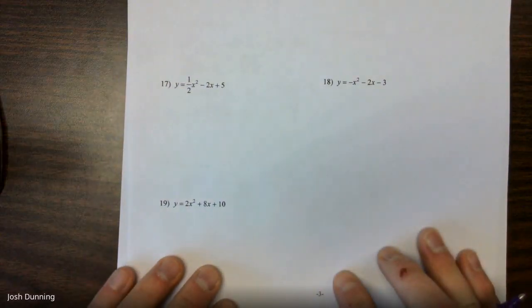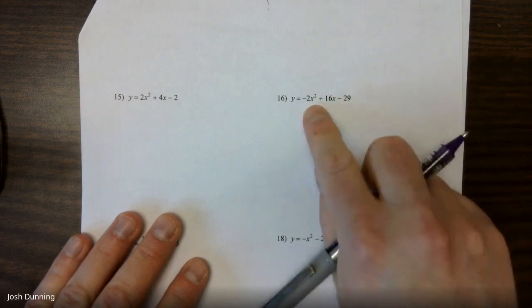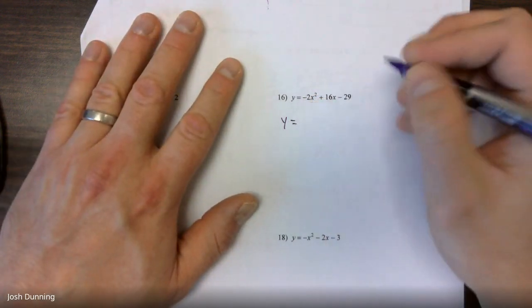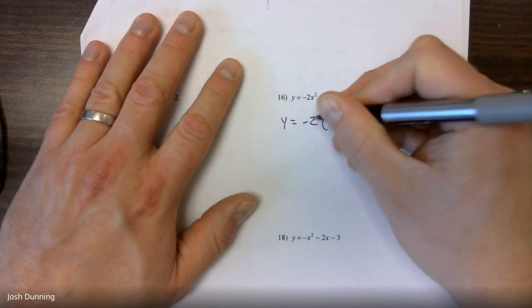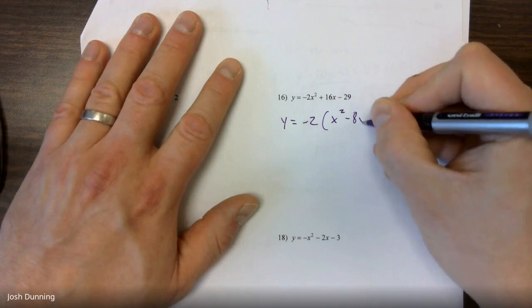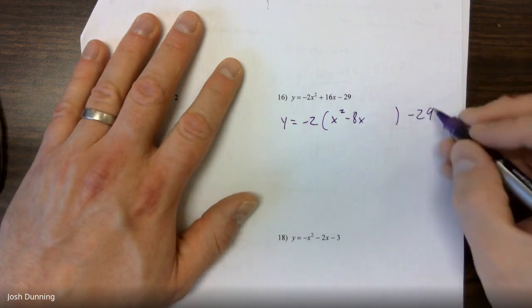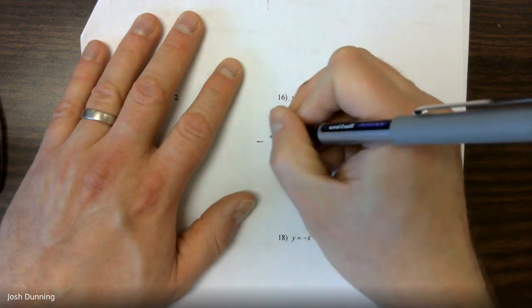Now, when there is a number in front of your x squared, we'll start with this one. You factor that out of the first 2 terms only. 16 divided by -2 is -8. Leave some room in the parentheses. Slide the number at the end down. We're still going to do half.